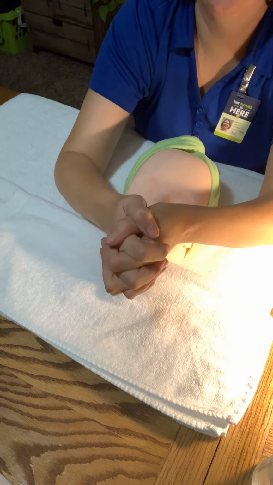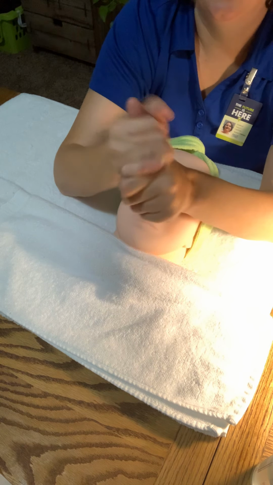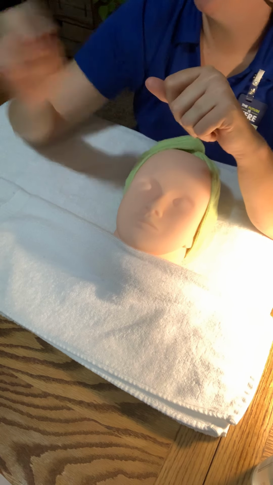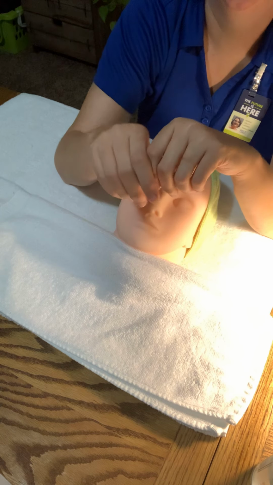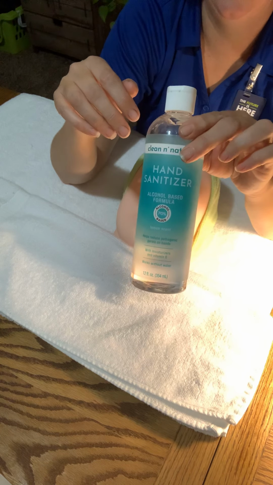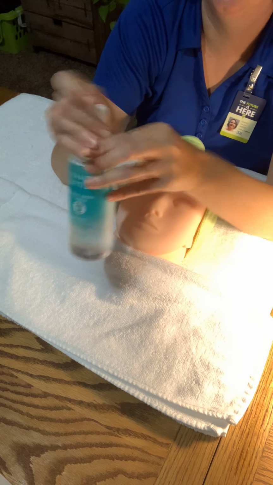We're rinsing under warm running water. We're drying our hands with a paper towel, disposing of our paper towel in the trash, and then we are going to sanitize our hands with hand sanitizer.